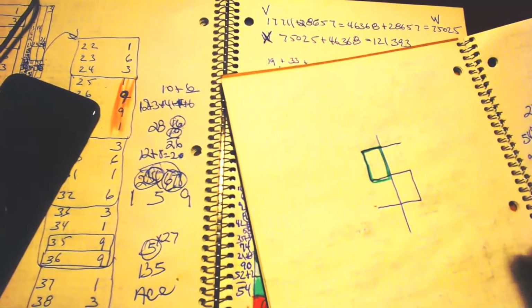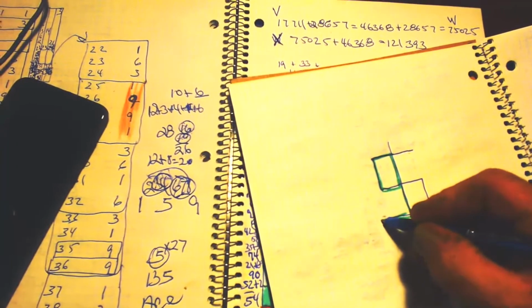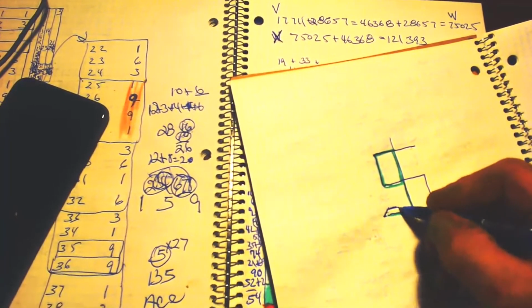We just drew a number 9. Let's see if we can get any dimension at all?